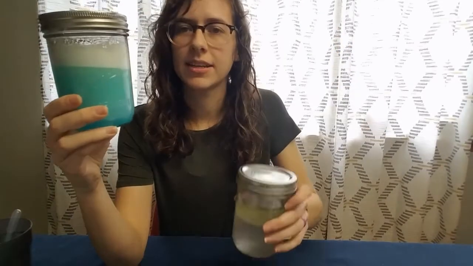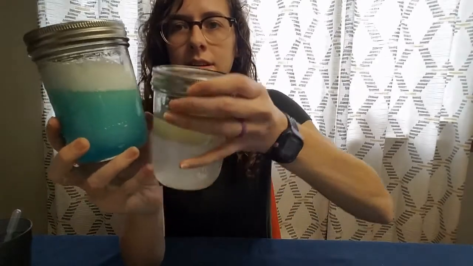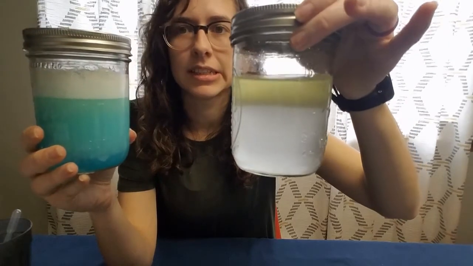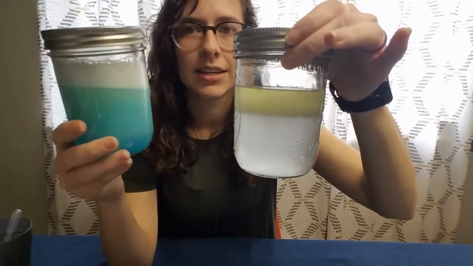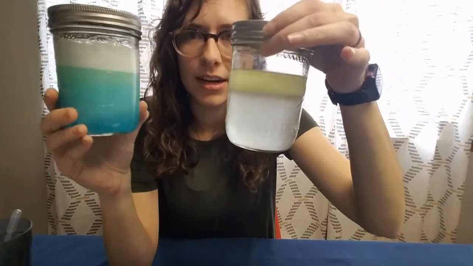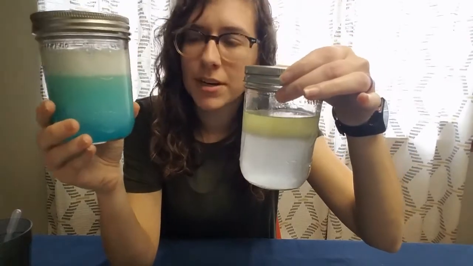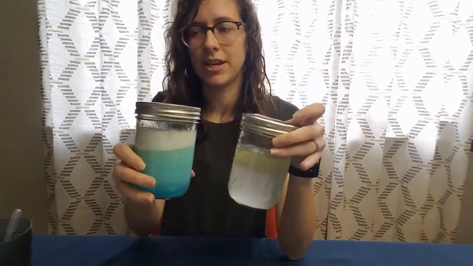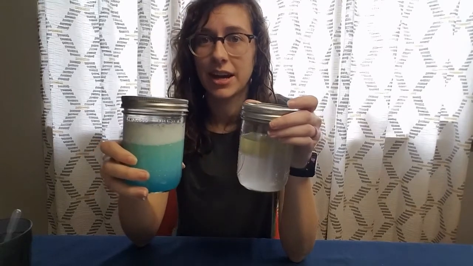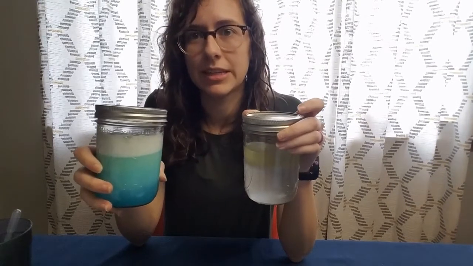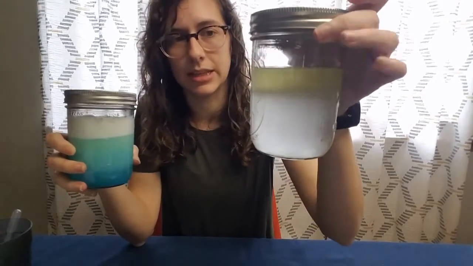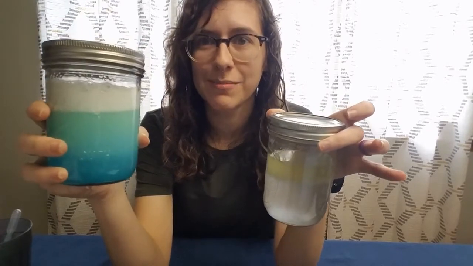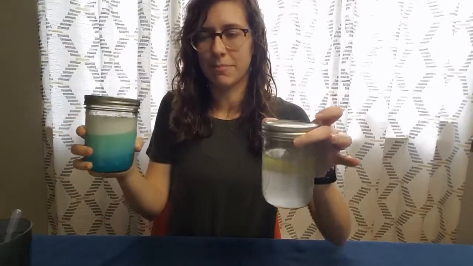Let's put it next to this one, so you can see the difference. The one without the detergent is still separated. It has the oil and the water in 2 layers. This one, there's no separation. They're all together. That's called an emulsion. An emulsion is where you have liquids that have mixed together that were previously immiscible. So these are immiscible, but when we added the detergent, it made an emulsion. They mixed together when they couldn't before.